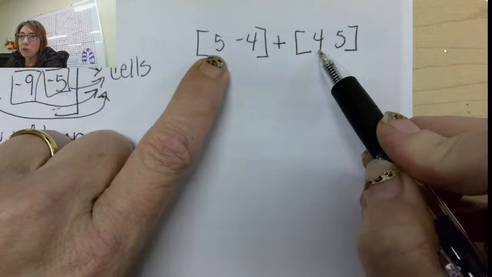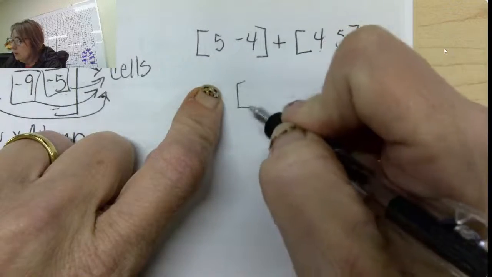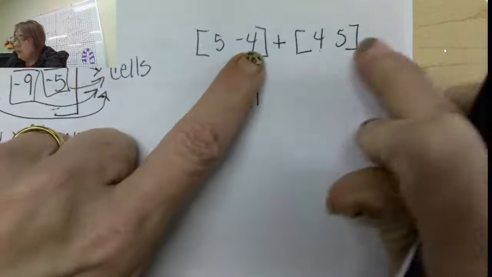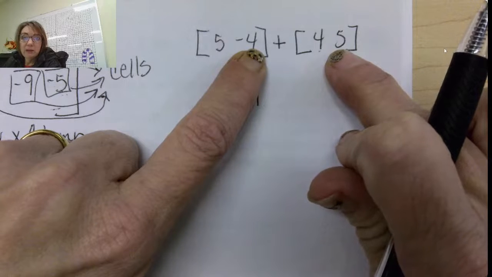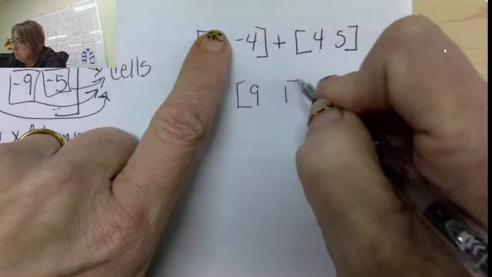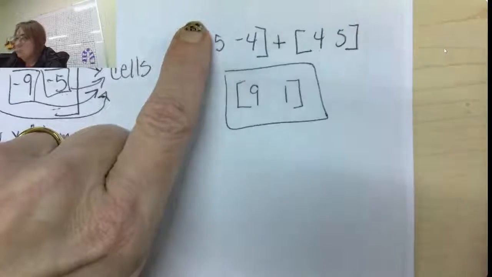So 5 plus 4 would be 9. And then you add these two. So negative 4 plus 5 would be 1. And that's your answer.